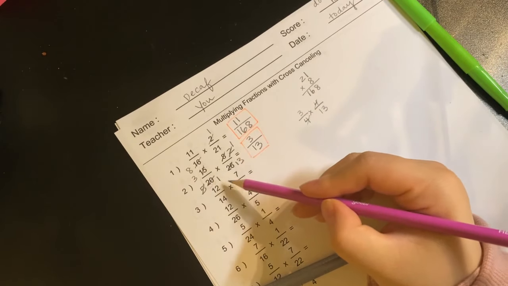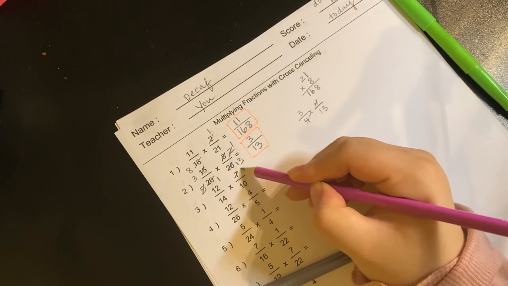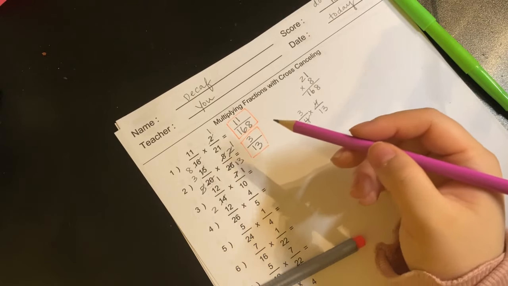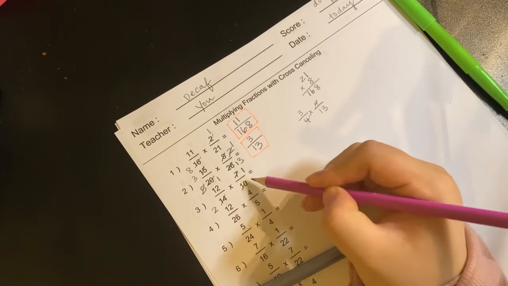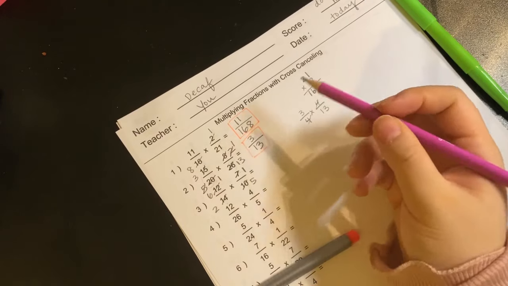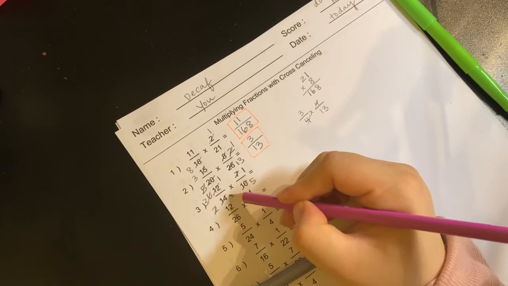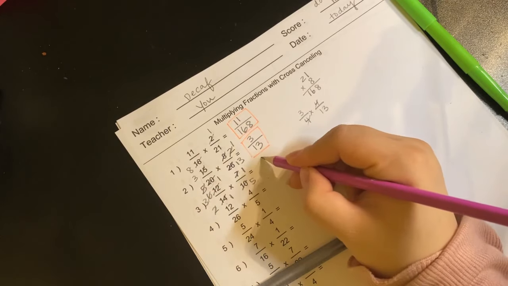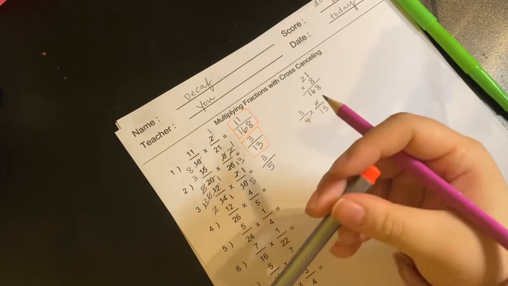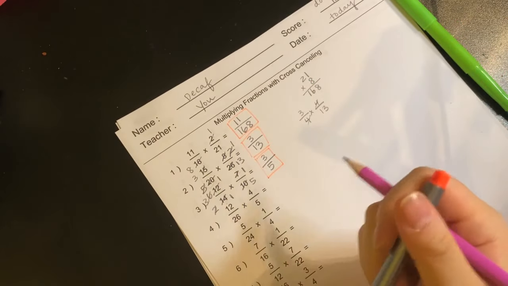Alrighty, very good. Number 3 already. So 7 and 14. Well, 7 goes into both. So 7 goes into 7 1 time. 7 goes into 14 2 times. 12 and 10 have 2 in common. So 2 goes into 10 5 times. 2 goes into 12 6 times. And 6 over 2 is 3. So I could do 3 over 1. So 3 times 1 is 3. 1 times 5 is 5. So we get 3/5. 3/5 indeed. Very nice.